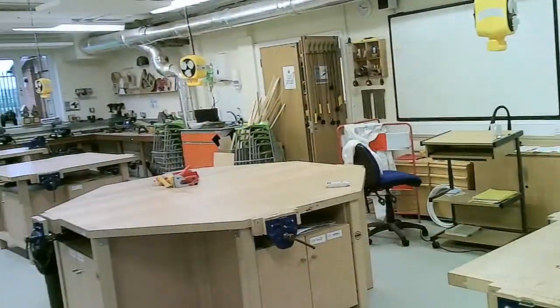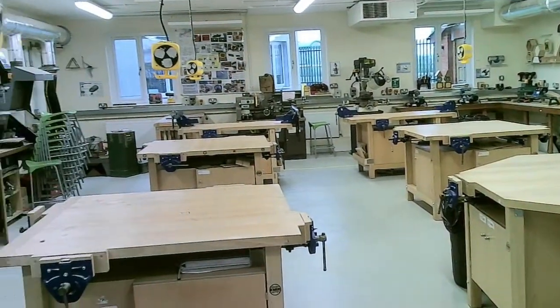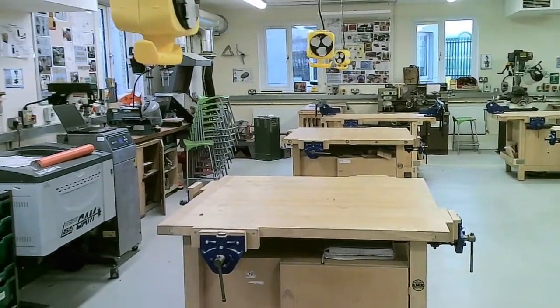Within the department, we have 2 large workshops and a computer and design suite. The computers are loaded with a range of CAD software from SketchUp to 2D Design and SolidWorks. Some of our students also decide to use other CAD software like Fusion 360 or Tinkercad. The design suite is also home to 2 3D printers and a sublimation printer.